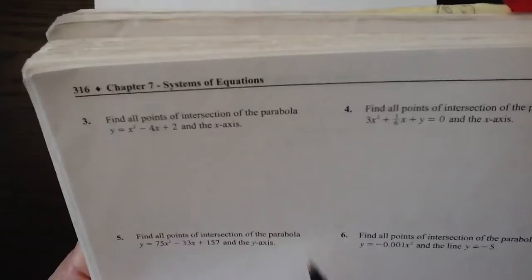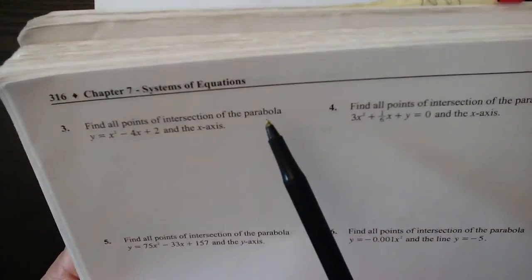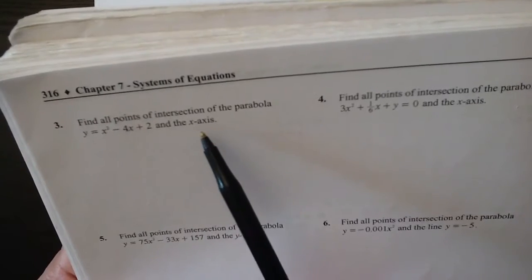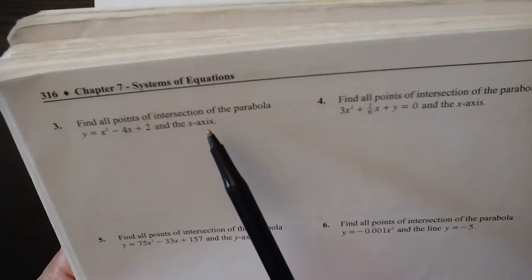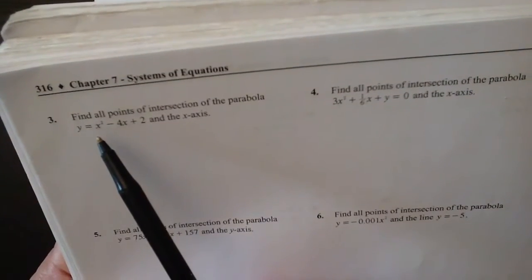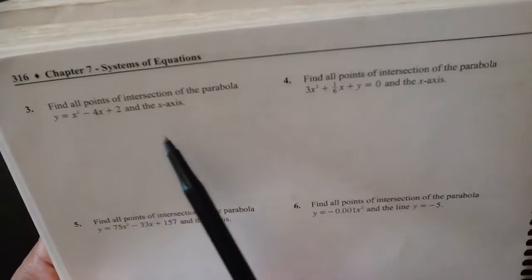So number 3 here as an example is looking for all points of intersection between the parabola, that stuff, and the x-axis. Now the x-axis, of course, is where y equals 0. Therefore, if you plug a 0 in for y, you can calculate the value of x. We'll do that in a sec.